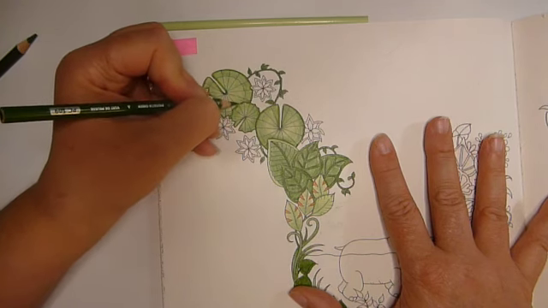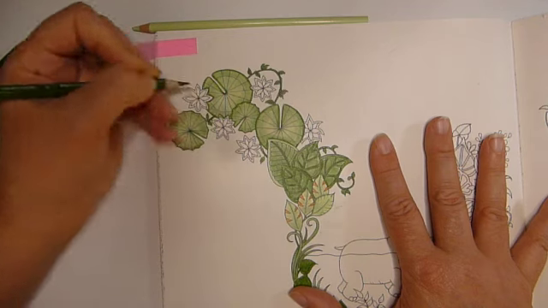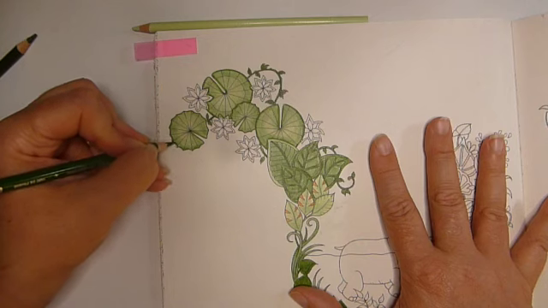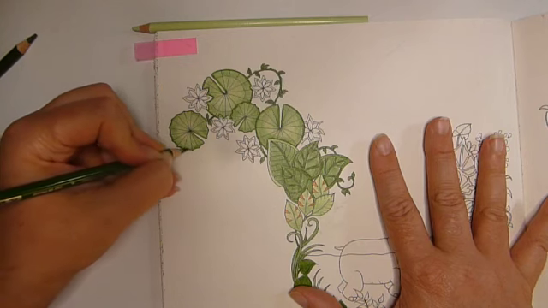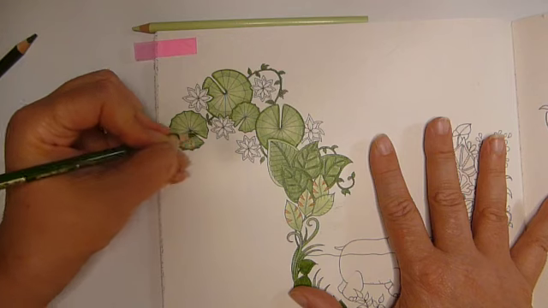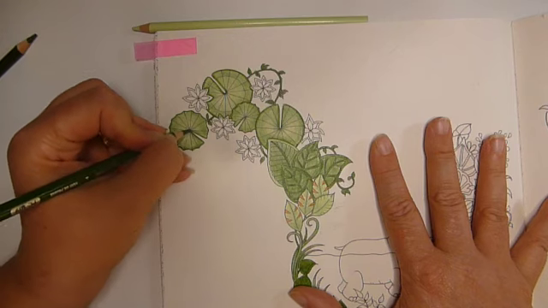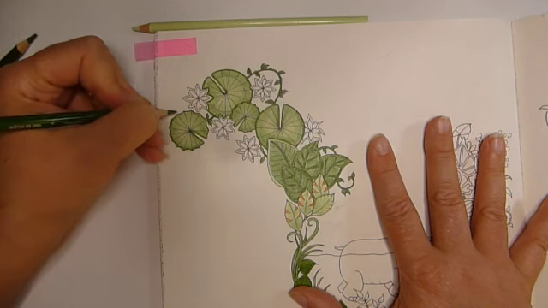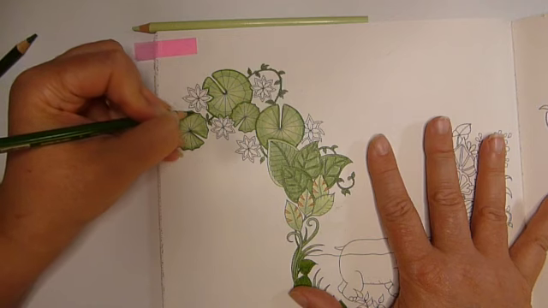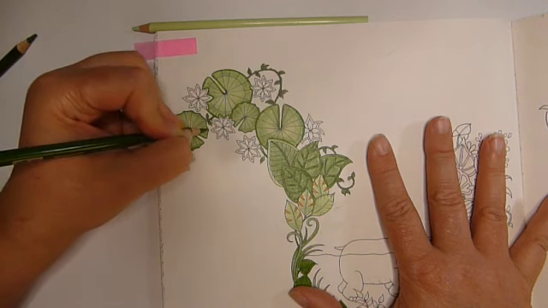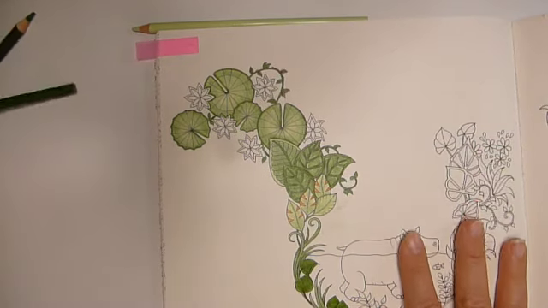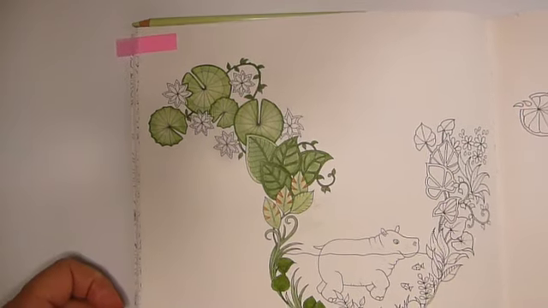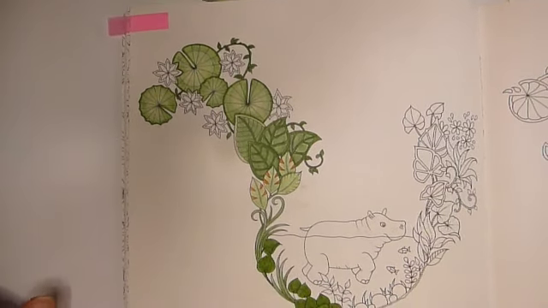I'm definitely liking how these came out. This one's mostly okay. I'm just going to touch up a little bit. Okay, maybe I'm going to do all the way around. All right. Wish I could have got the flowers done, but that's pretty good progress.